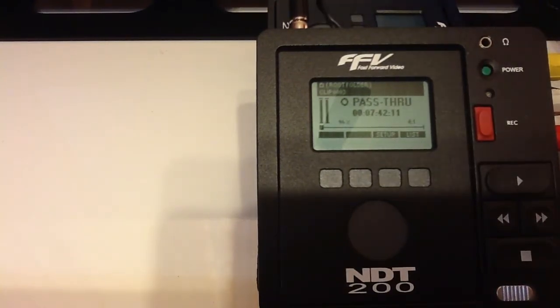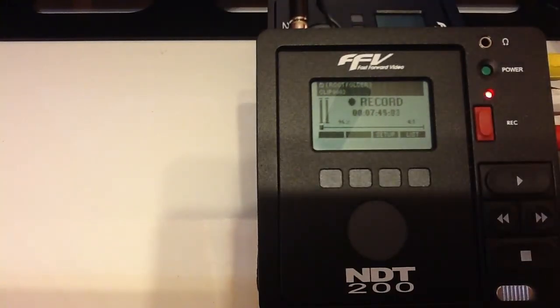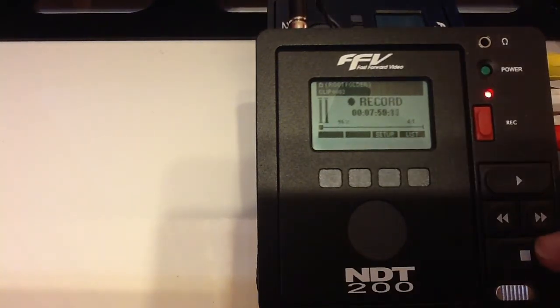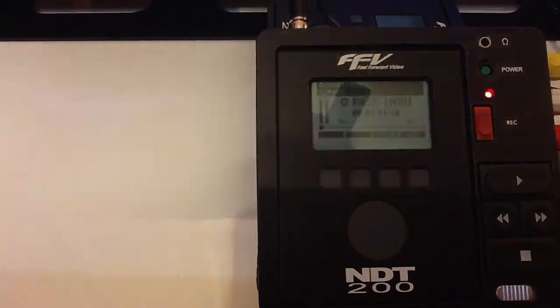And if I want to record, it's a one-button action. Press record, and now I'm recording a new clip without avoiding any issues with former clips. If I want to stop it, stop, record. Very simple, very easy to use.